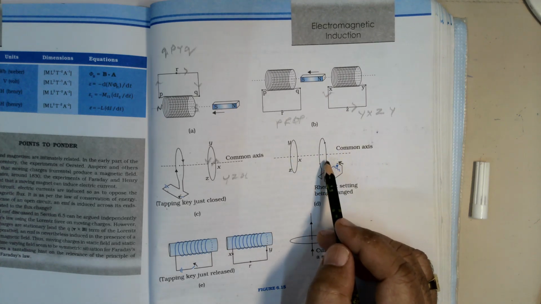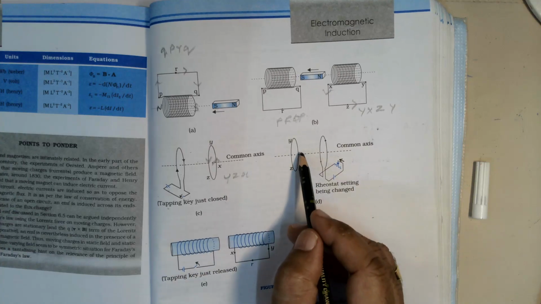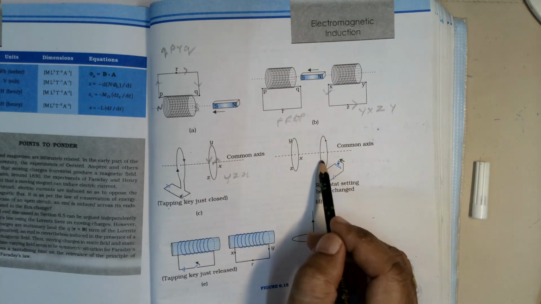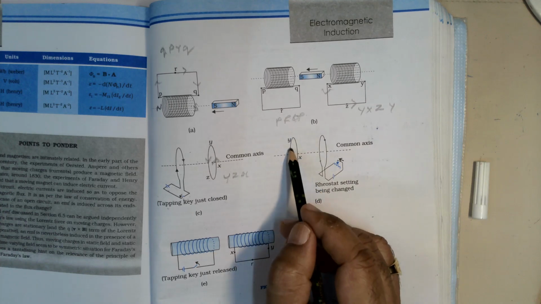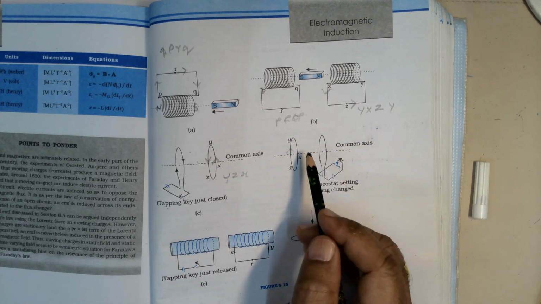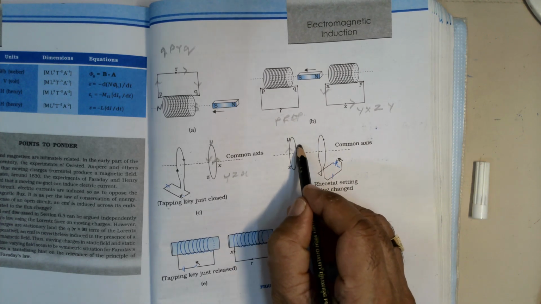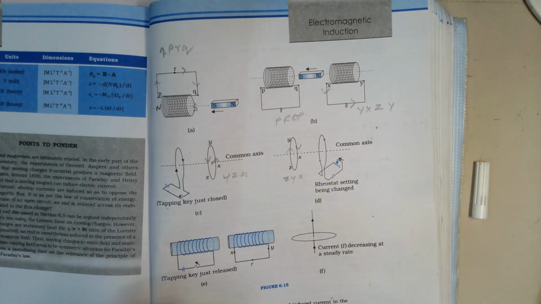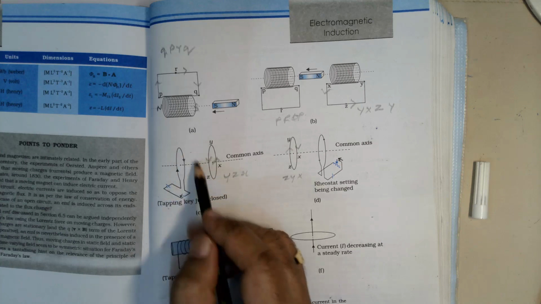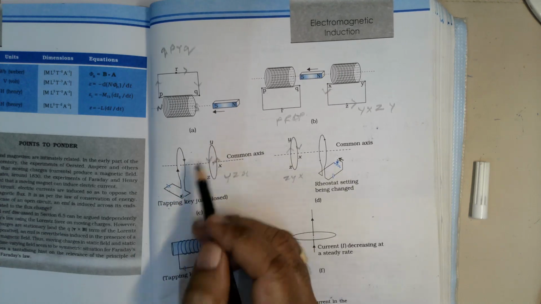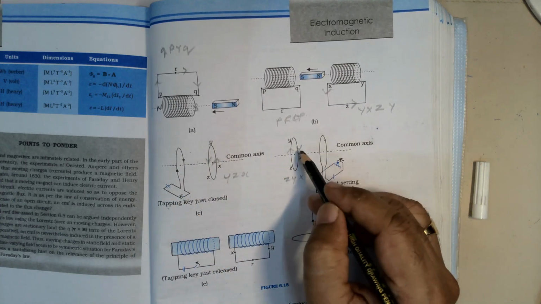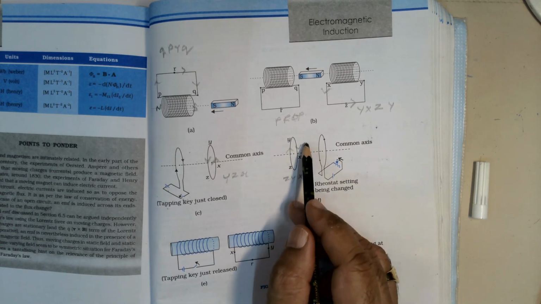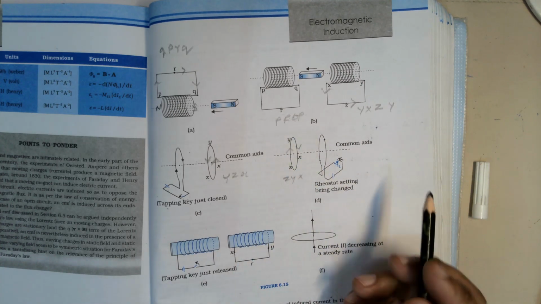Mark the direction like this: Z, Y, X. It is opposite. If it goes like this, here it is in the opposite direction. Now here it goes in this way.